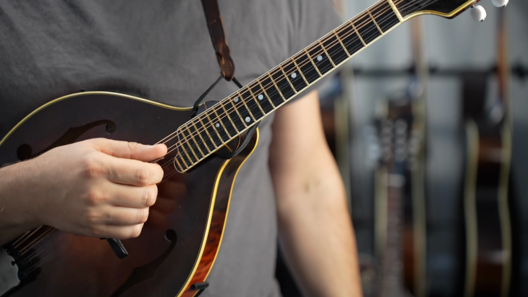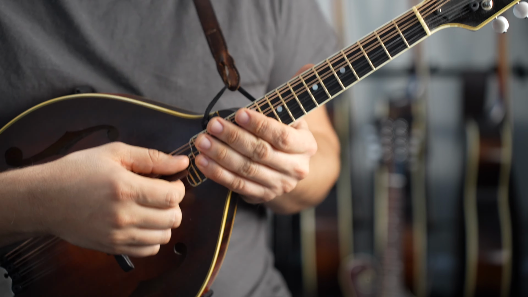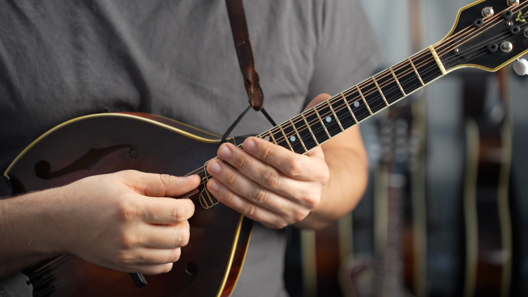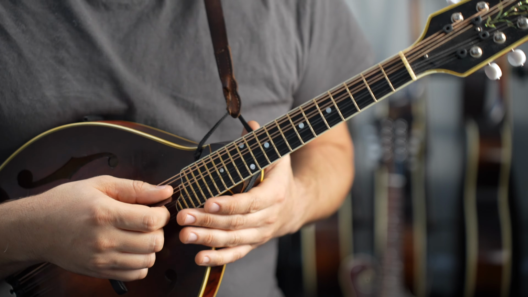Next up, we have Mixolydian, which we find a lot in Irish music as well as old-time music. It's all over the place in a lot of traditional kind of Western fiddle traditions, and that is the Mixolydian mode, starting and ending on D using the G scale.